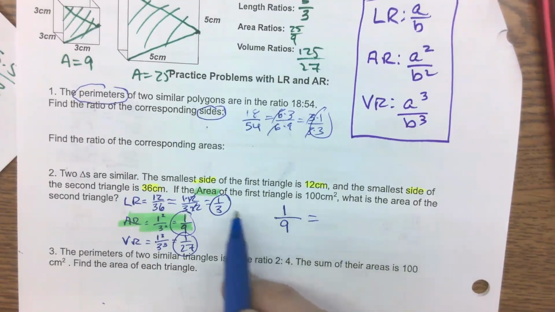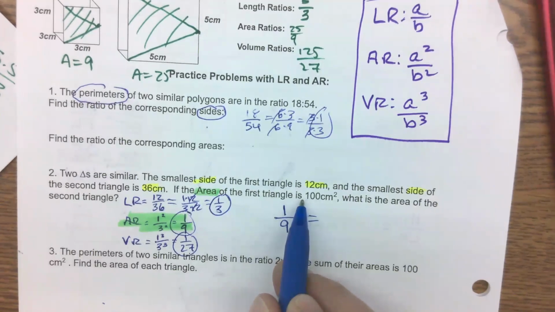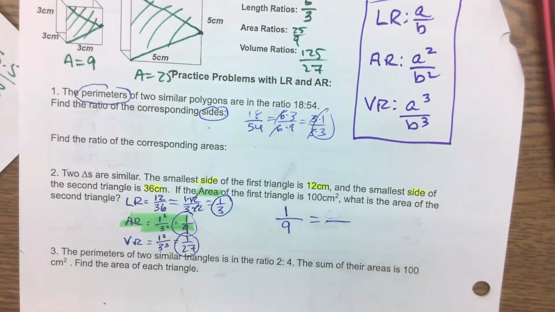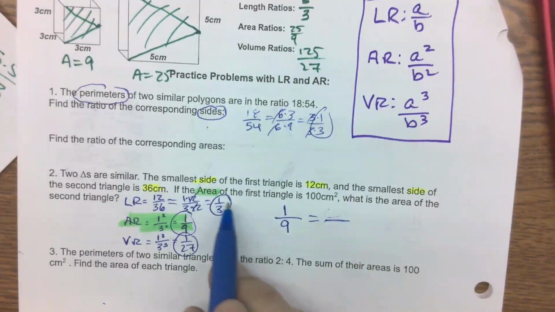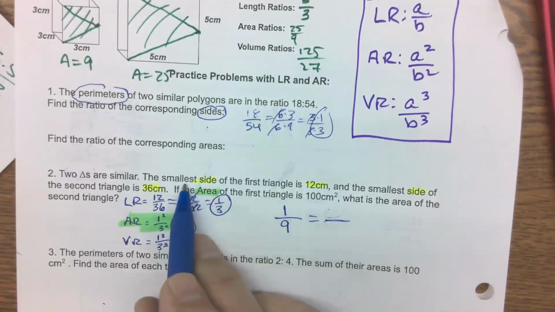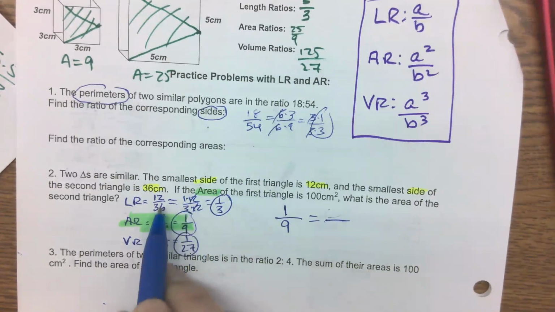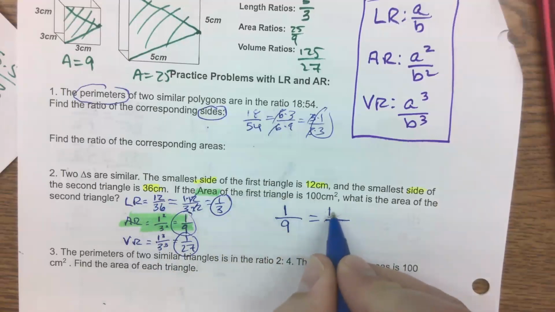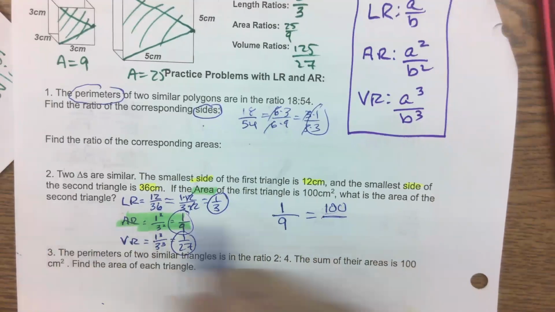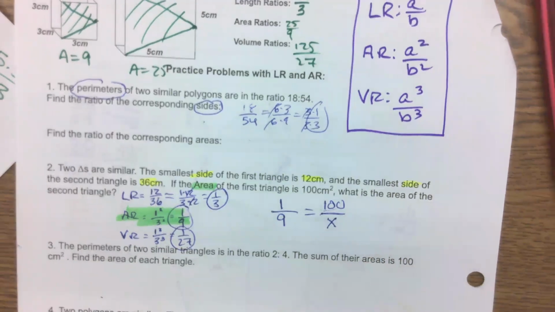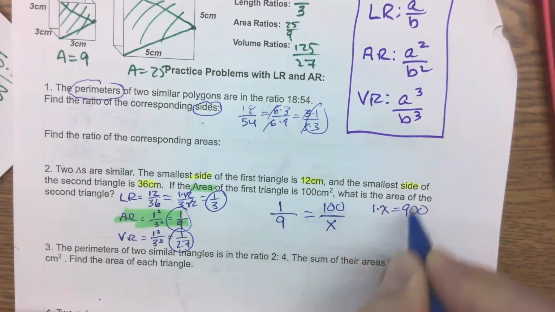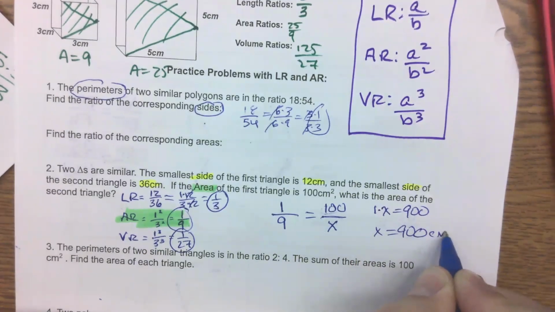Now, in this case, the area of the first triangle is 100. So I'm going to put 100. Should I match that up with the 1 on top or with a 9 on the bottom? It said the area of the first triangle is 100, and the smallest side of the first triangle was 12. We put the 12 on top. So I've now locked in that the first triangle is on top. I'm going to put 100 there. The second triangle is what I don't know, so I'll put an X there. Cross multiply to solve. 1 times X equals 900. So X equals 900 centimeters squared.